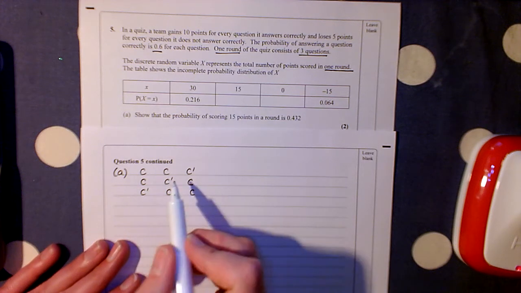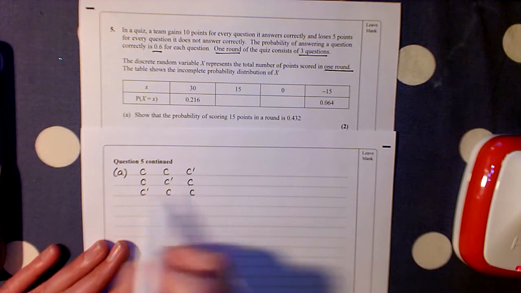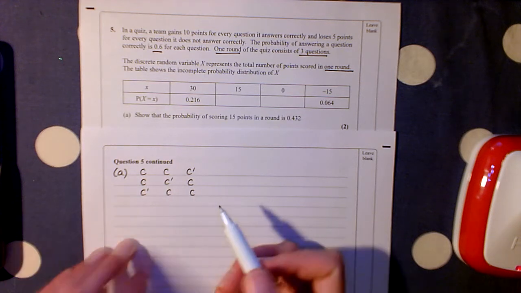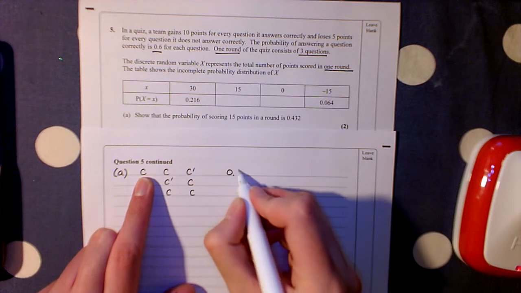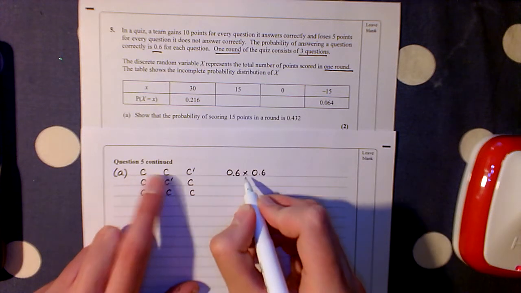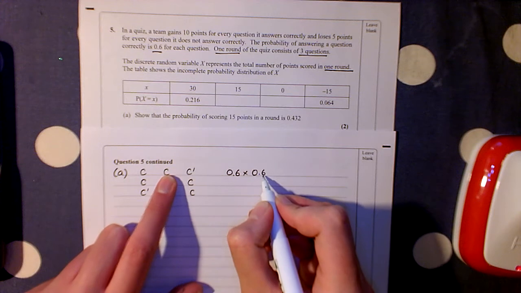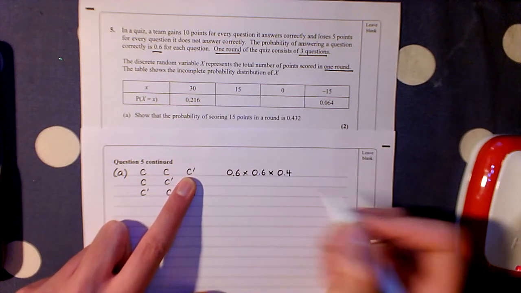So that is the probability of this happening, or this happening, or this happening. So let's go to the top one. The probability of this happening is 0.6 times 0.6, so getting the first question correct and then getting the second question correct and then getting the third question wrong.